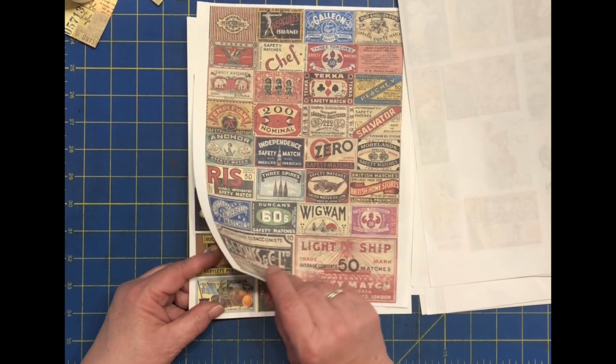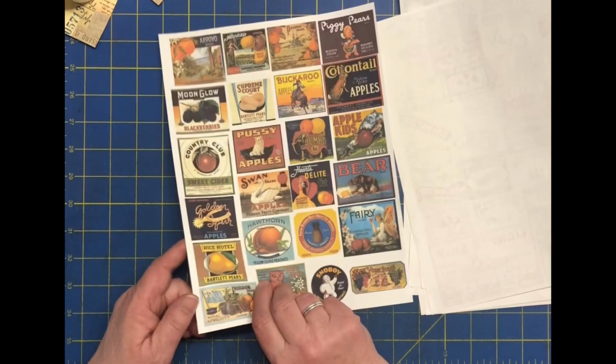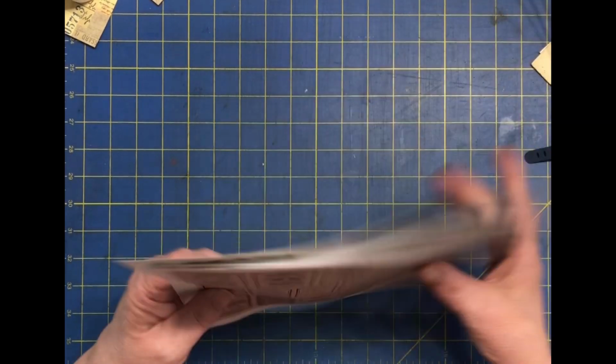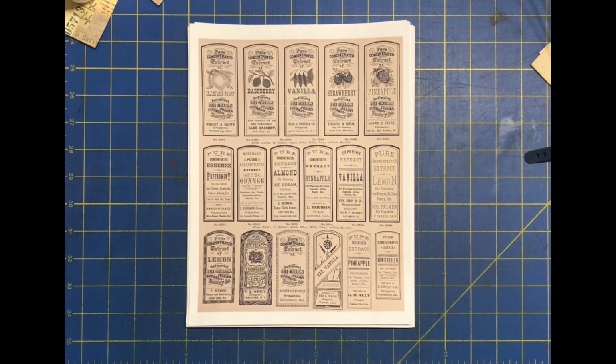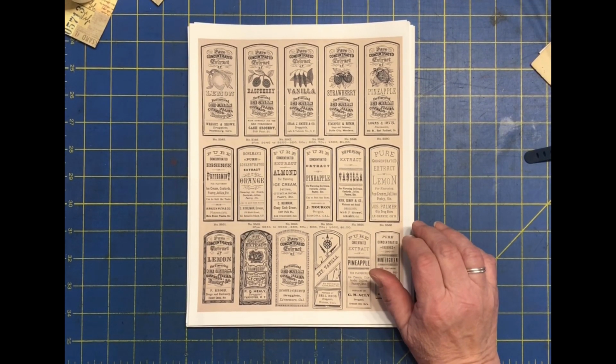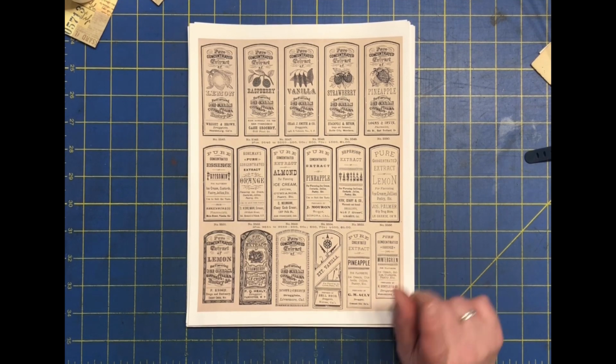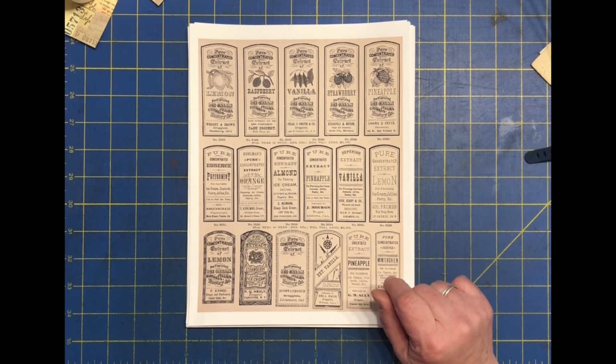I think these are matchbook covers. I don't think I showed that. Some more of the crate labels. And then I have another one that I printed out that is going to be a project that I'm going to show at the end. So make sure you stick to the end so you can see the rest.